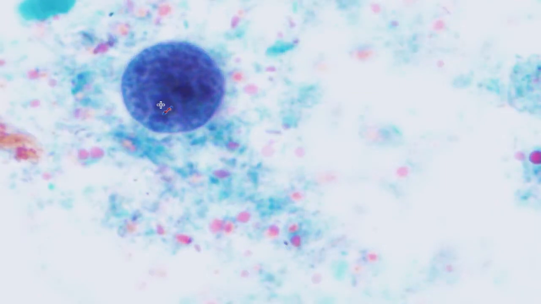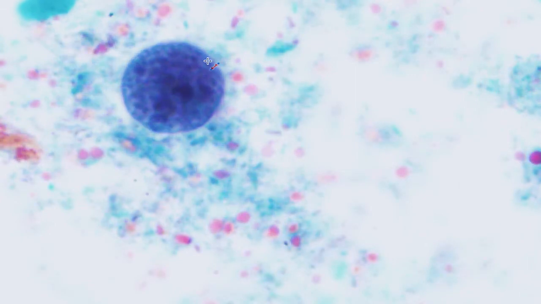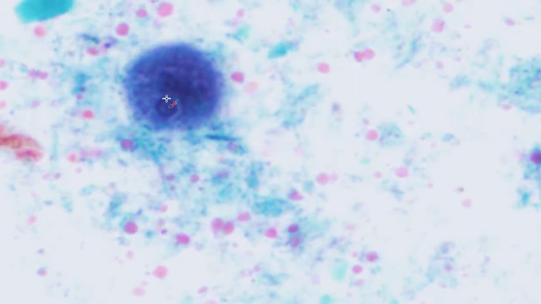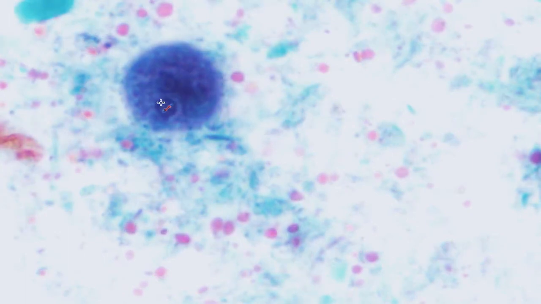karyosome. You can see it's off to one side of the nucleus, and this peripheral chromatin is not evenly distributed. It's kind of really massed around this pole of the nucleus, and then on this side there's far less peripheral chromatin. Let's have a look at some of the other nuclei. Eccentric karyosome, although quite evenly distributed peripheral chromatin on that one.